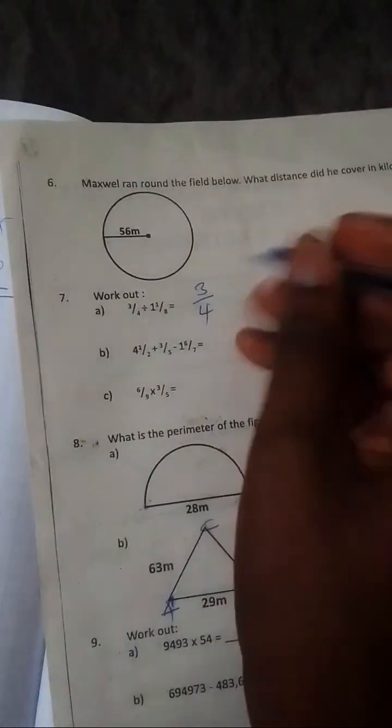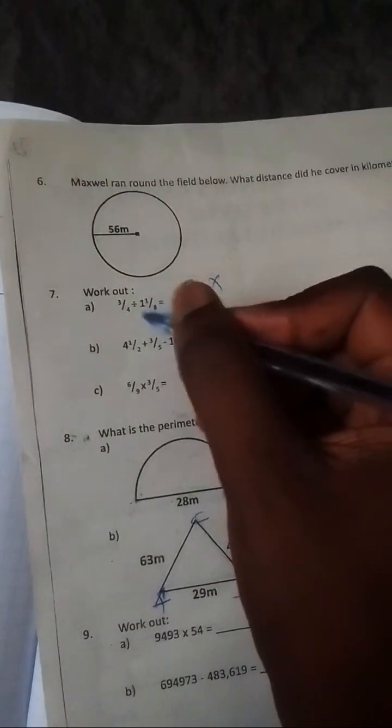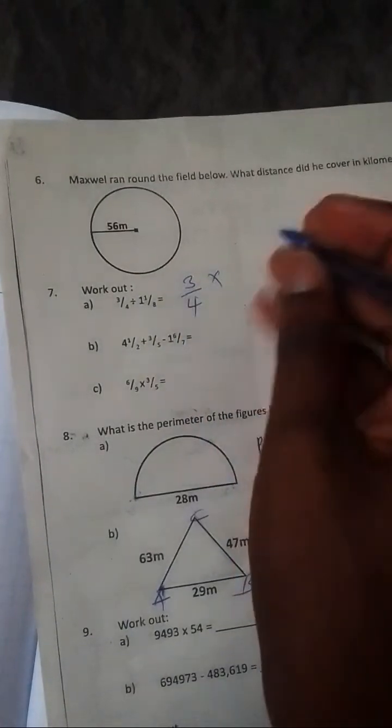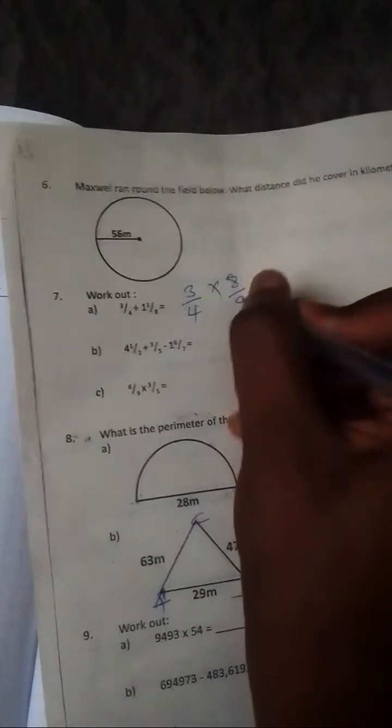Okay, let's check this. Work out 3 over 4 divided by 1 and 1 over 8. So that one shall be 3 over 4. We now multiply by the reciprocal of this number. 8 times 1 is 8 plus 1 is 9 over 8. So instead of writing 9 over 8, the reciprocal is 8 over 9.